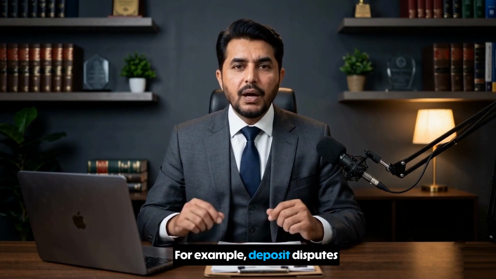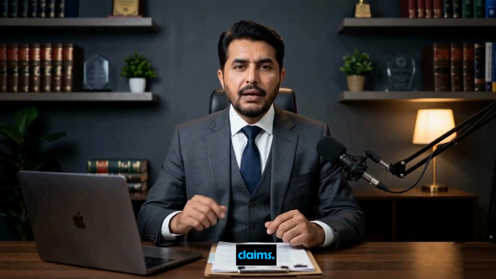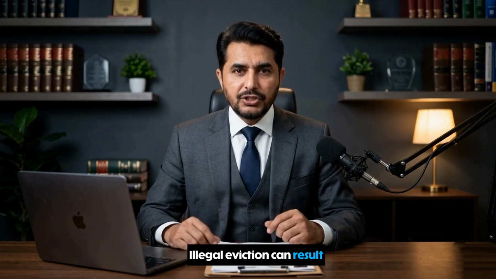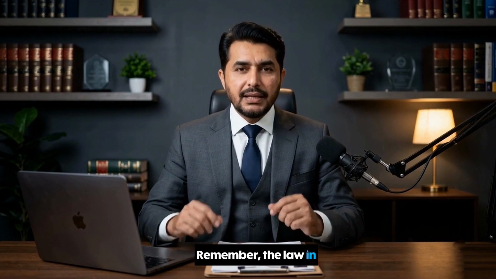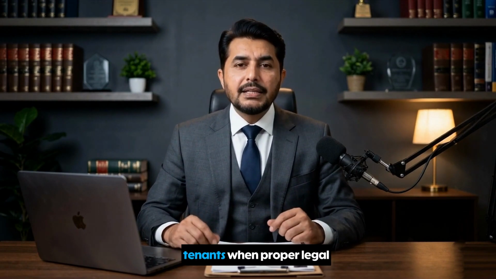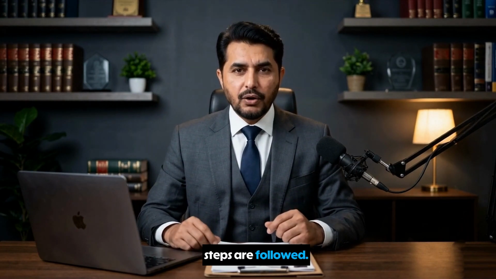For example, deposit disputes can lead to compensation claims. Illegal eviction can result in legal action against the landlord. Remember, the law in the UK strongly protects tenants when proper legal steps are followed.